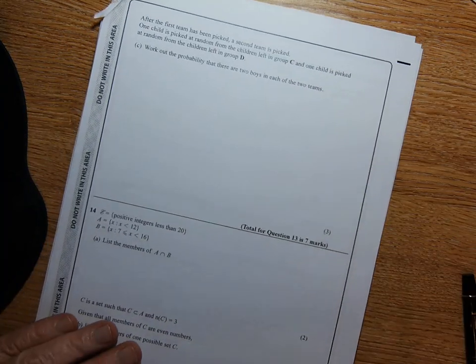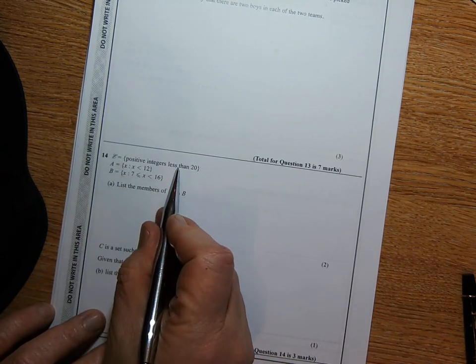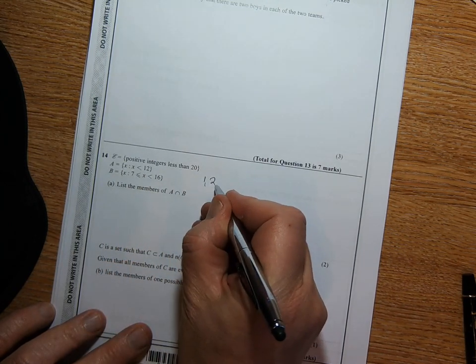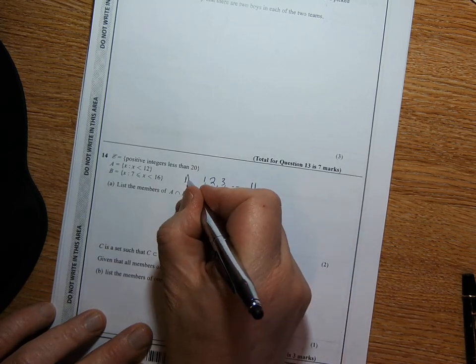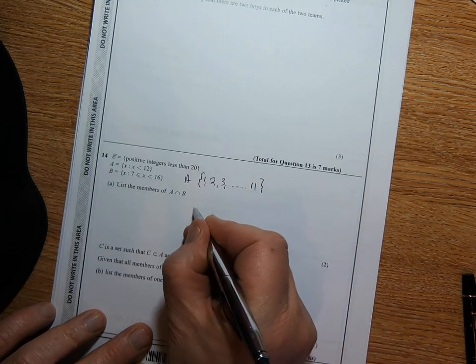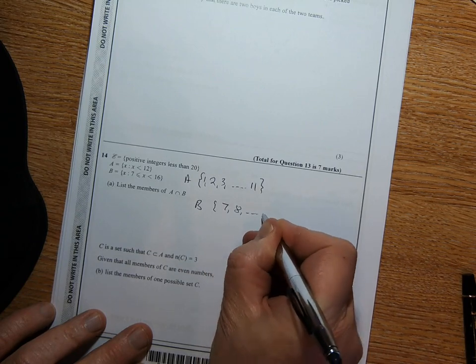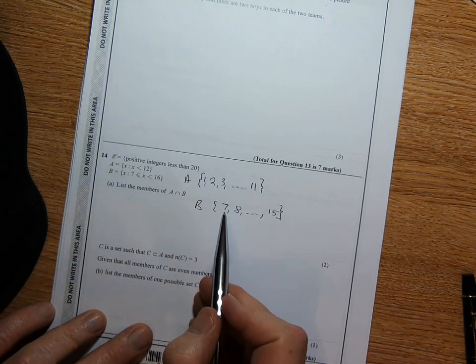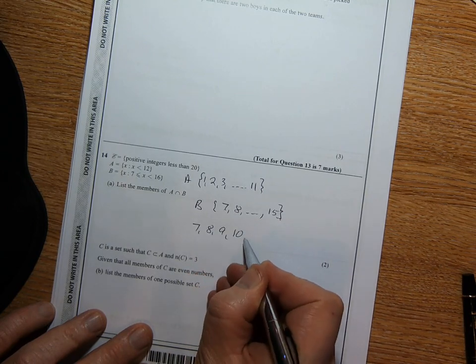The next one, I think we've also done this one in class, but positive integers less than 20, so A is less than 11, so that's 1, 2, 3 up to 11. And the second one, B, is from 7 up to 15. So the intersection starts at 7 and goes up to 11. So it's 7, 8, 9, 10, 11.